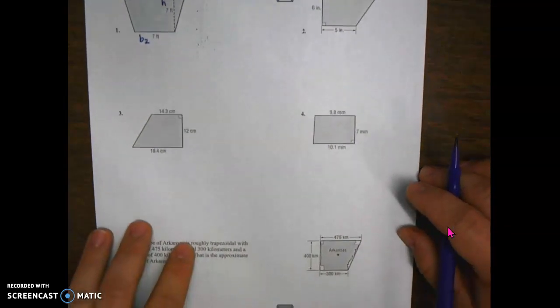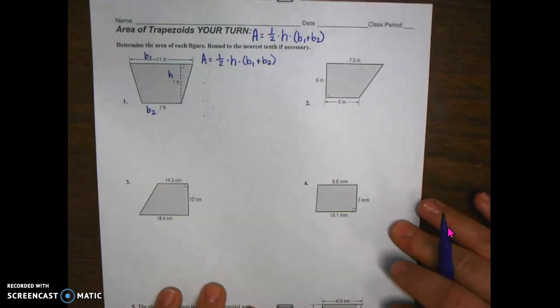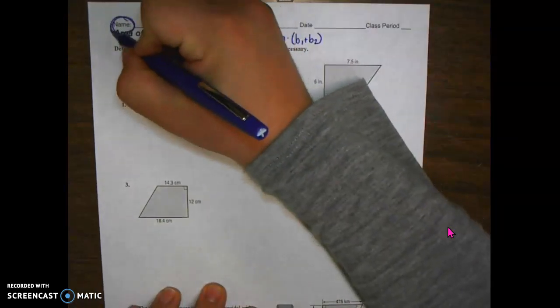So you'll be working on these 5 problems. These are due at the end of the period. If you have questions, you need to ask. Also, please don't forget your name.